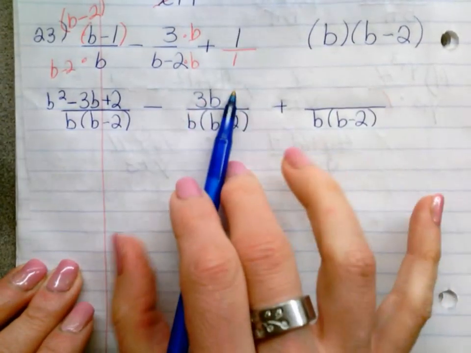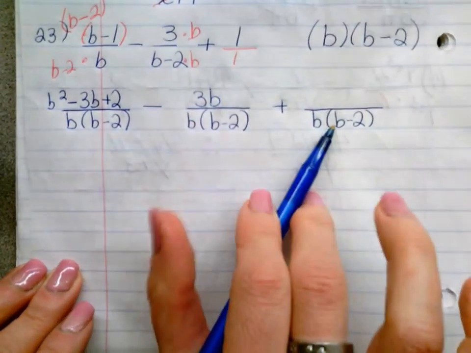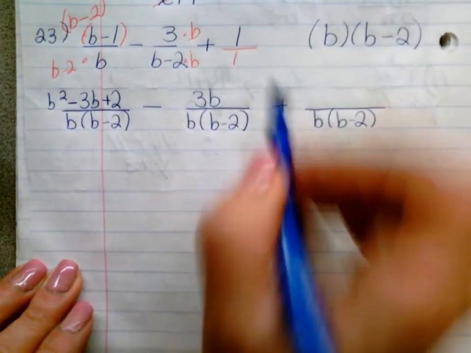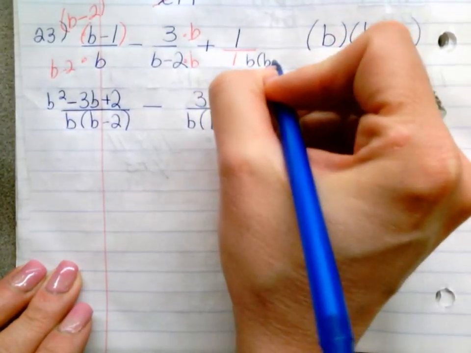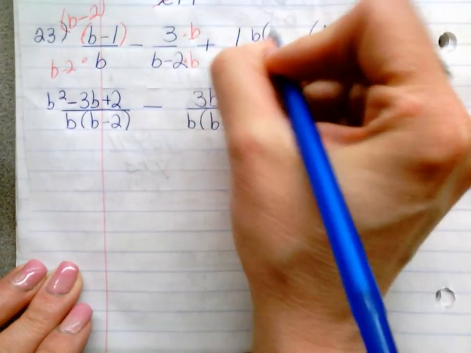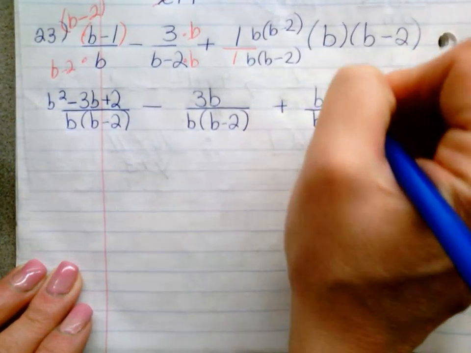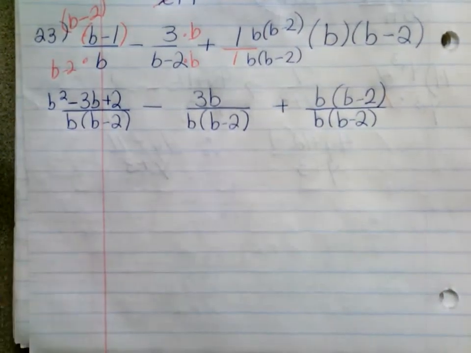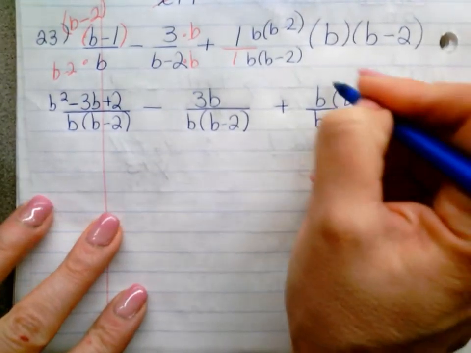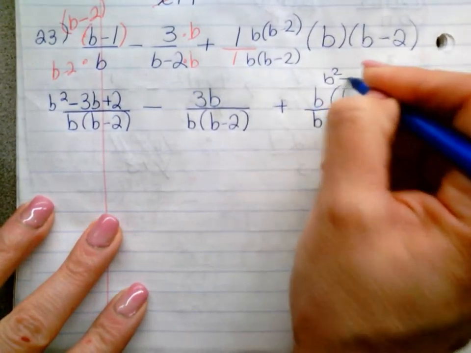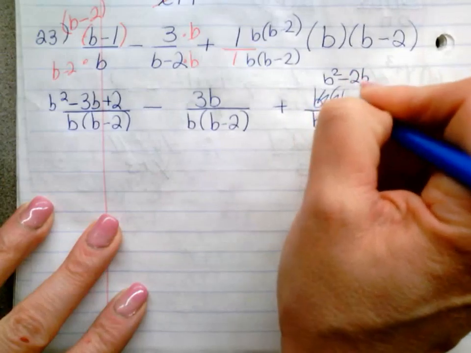And this guy, in order to make a 1 that, you have to multiply both pieces by b minus 2. So you end up with b minus 2 there. Okay, you know what, let's just FOIL it, or distribute it, b squared minus 2b. We're going to need all that anyway.